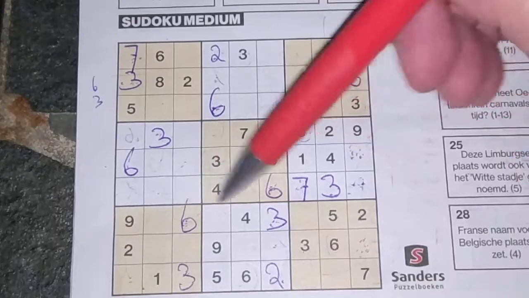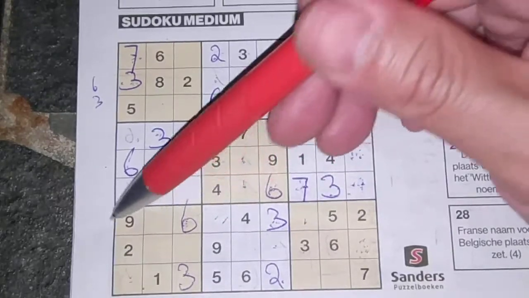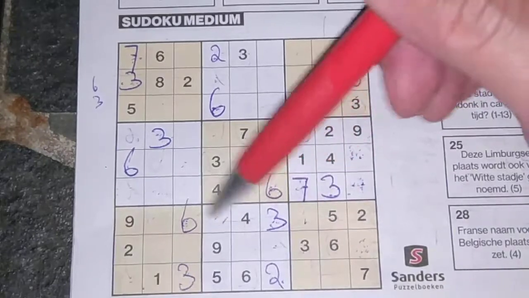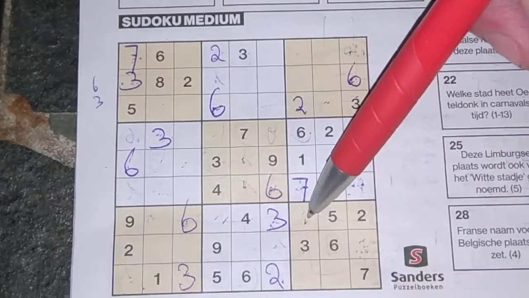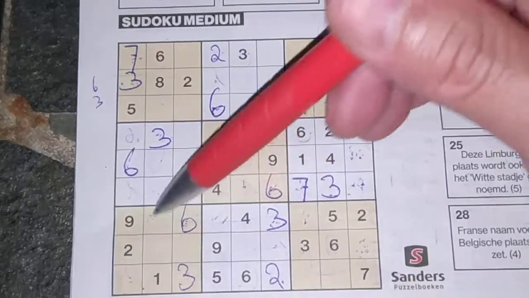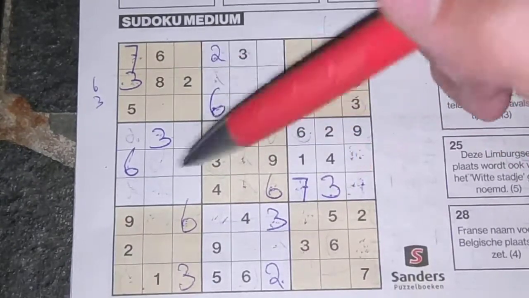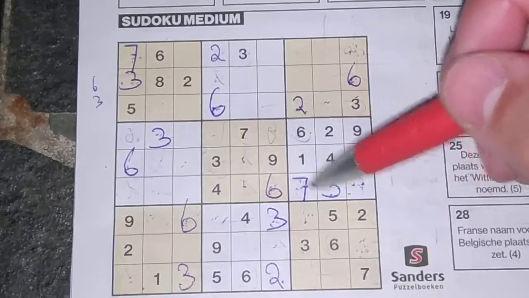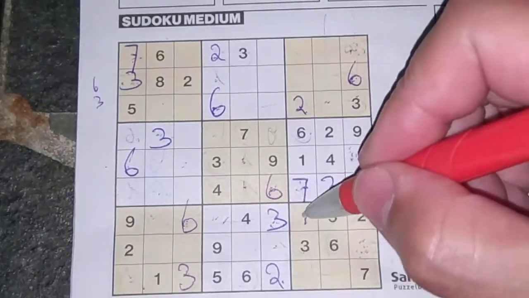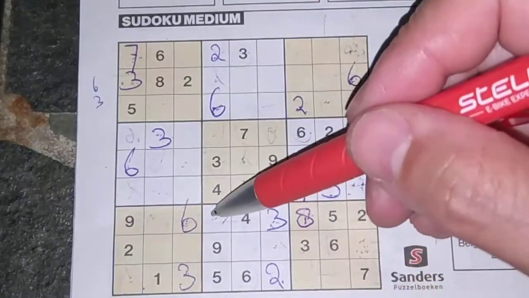How about these 3 numbers in this row? The missing numbers are the 1, the 7, and the 8. I see here the 1 and the 7, so no 1 and the 7 in this box. That means the 1 digit left should be the 8. Here we have the 1 and the 7.